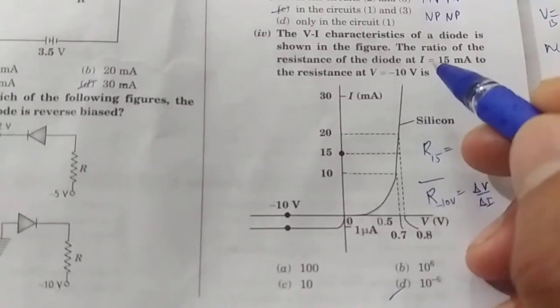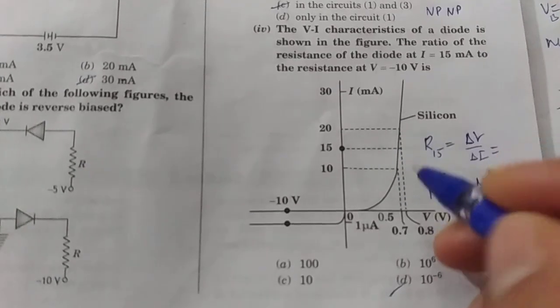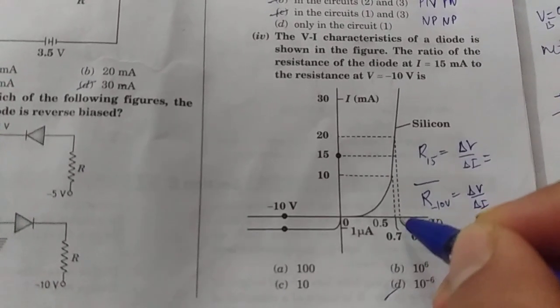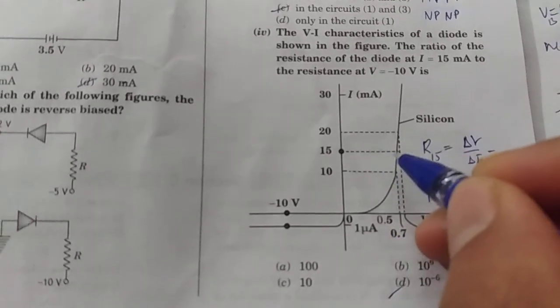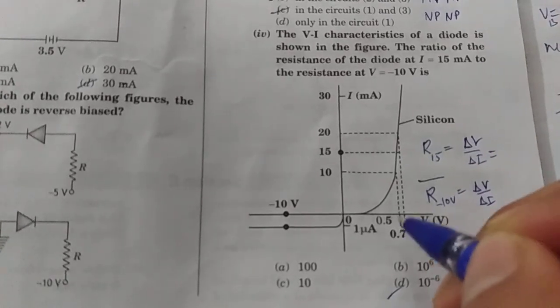Whenever we calculate the resistance at a current of 15 milliampere, we can see here that this is basically 0.8 volt and this is 0.7, because we have no data for that 15 milliampere current. We have no corresponding data of voltage, so we have to take this interval.